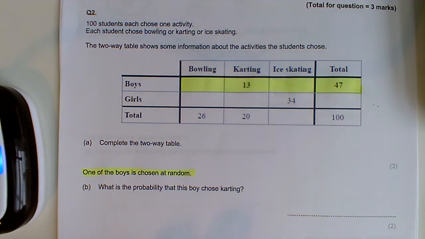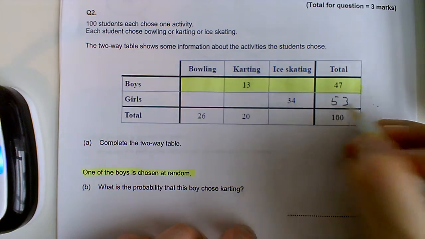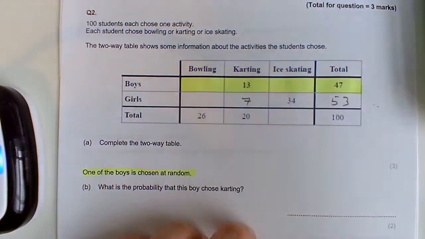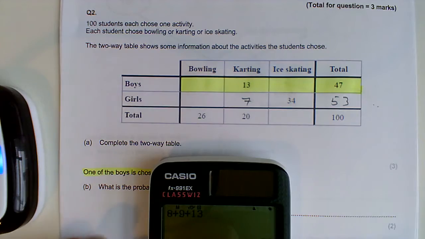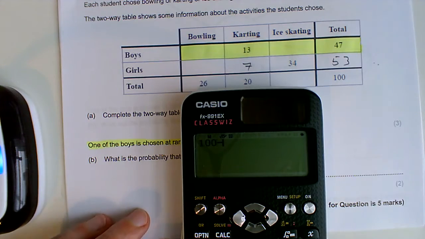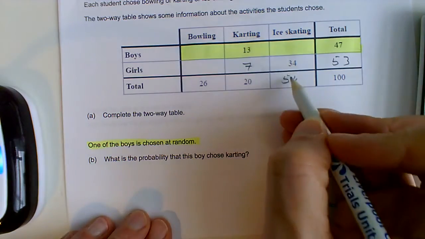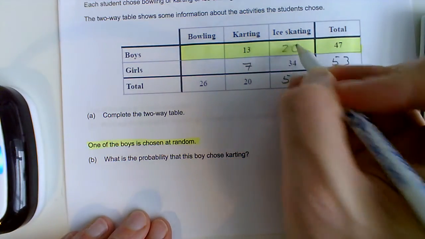So what you should have done was 100 take away 47 is 53, 20 take away 13 is 7, and then I'm going to use the calculator for the rest of this. 100 take away 20 take away 26 gives me 54 for this one. 54 take away 34 is going to be 20 in that one.